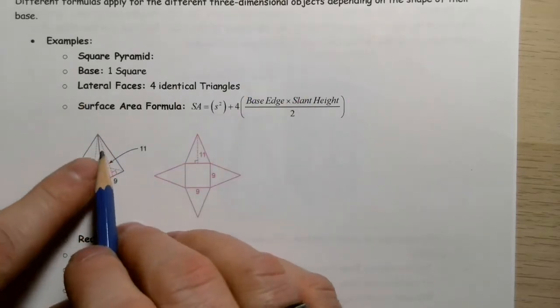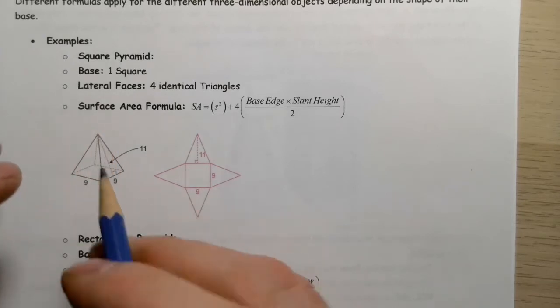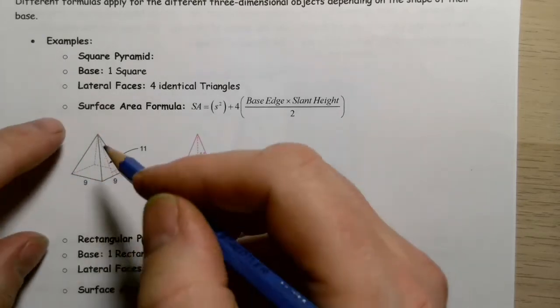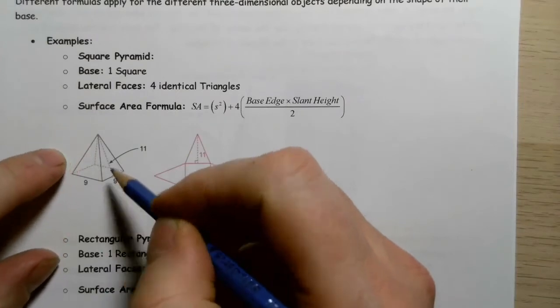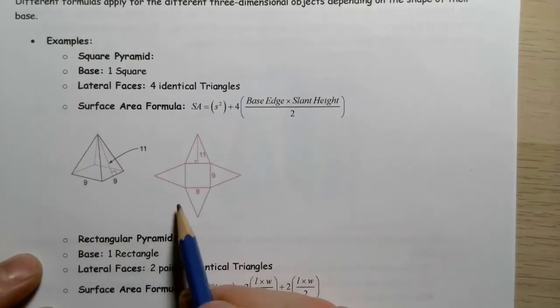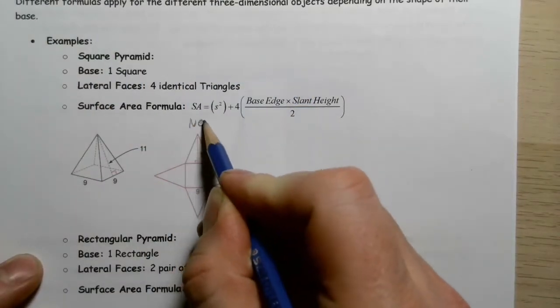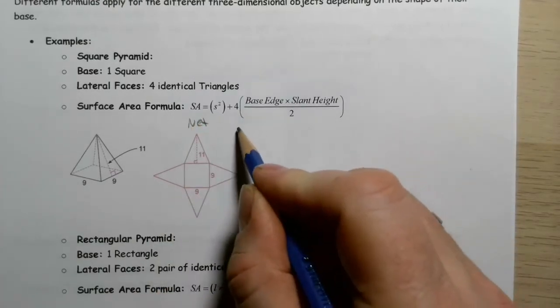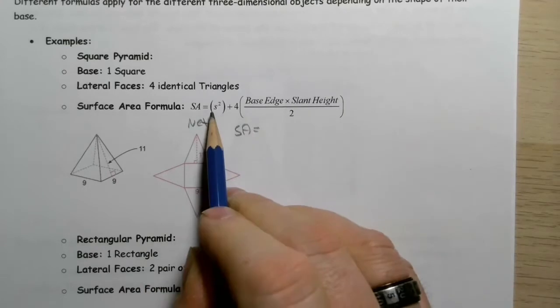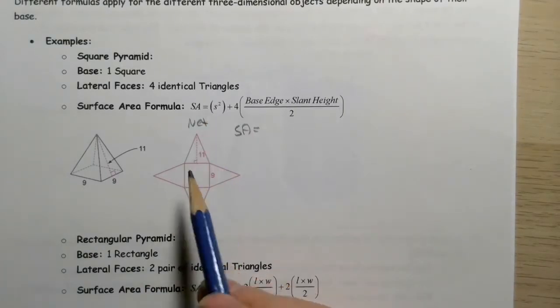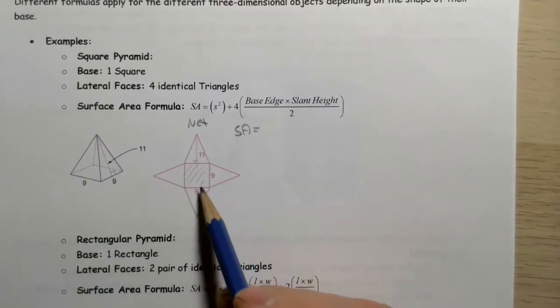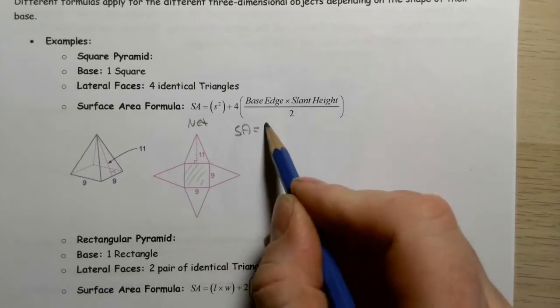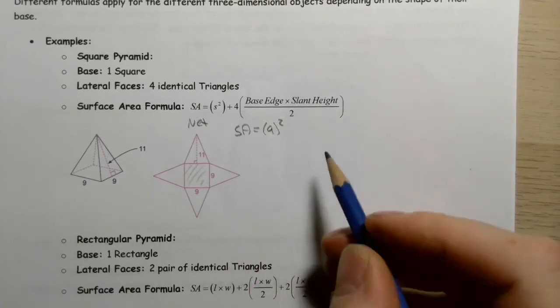Now the easiest way to do this is to simply, if this was like a cardboard shape or whatever, slice along the edges of the triangle and then open it up to get the net. So here's the net here. Our surface area is going to be, first of all, the base area, which is the square at the bottom here. Each side is 9, so it's going to be 9 squared.